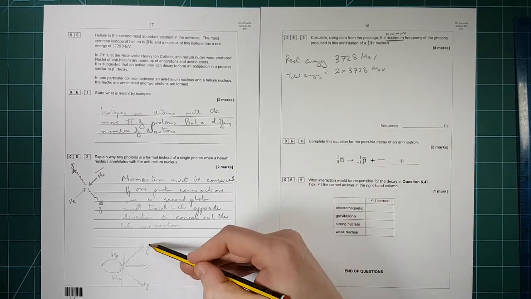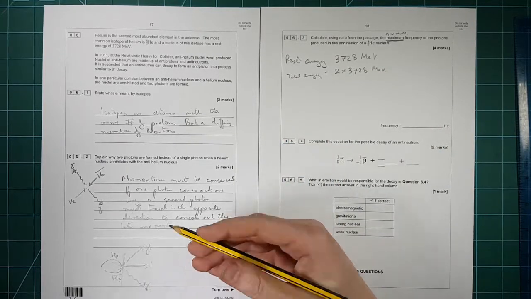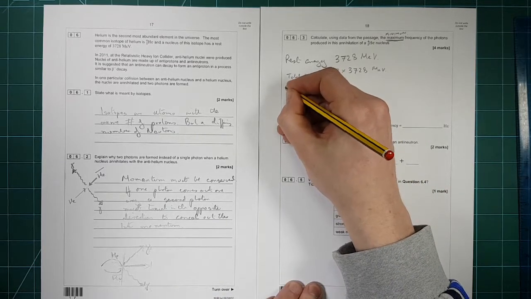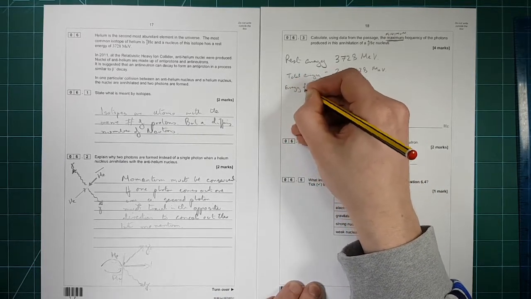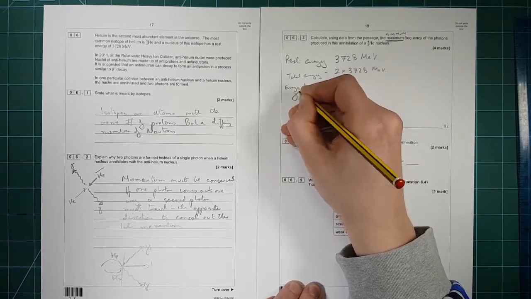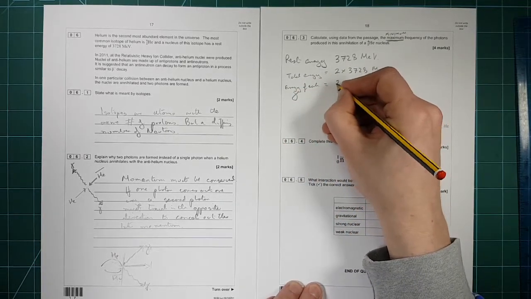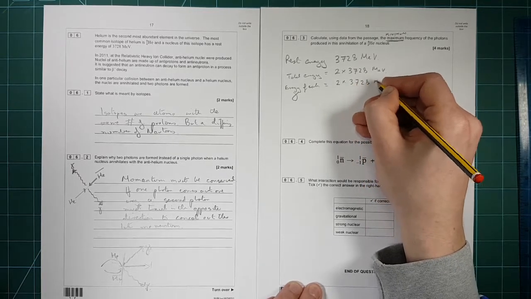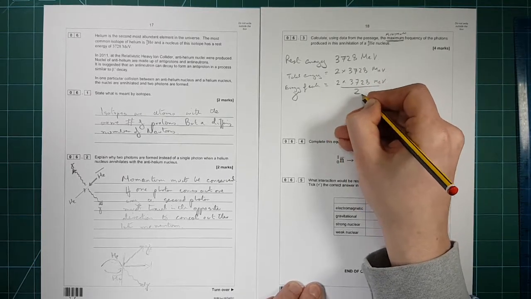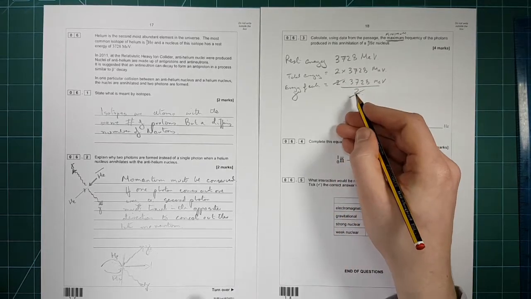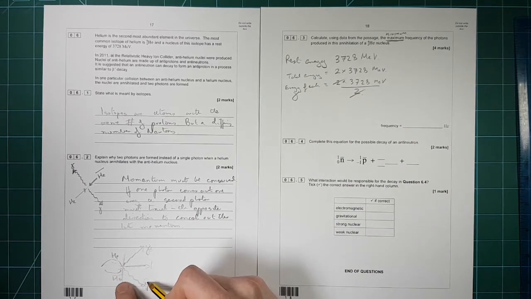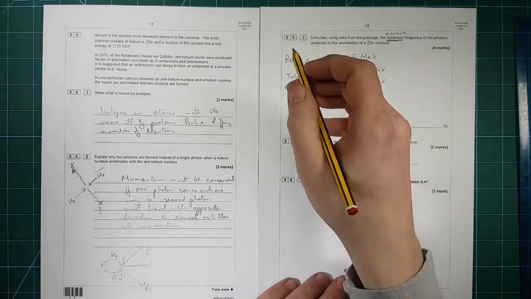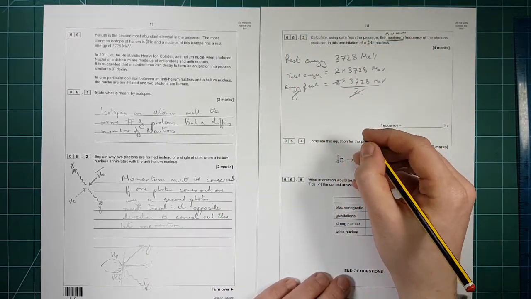But we've also got 2 gamma photons. So the energy of each gamma is equal to the total energy, 2 times 3728 mega electron volts, divided by 2. So lo and behold, those two cancel, and each of these gamma photons has the same energy as one of these heliums that they started with.